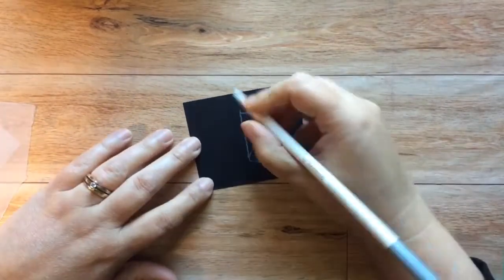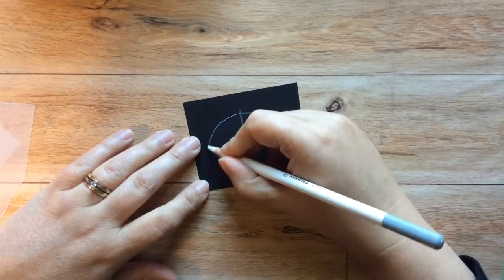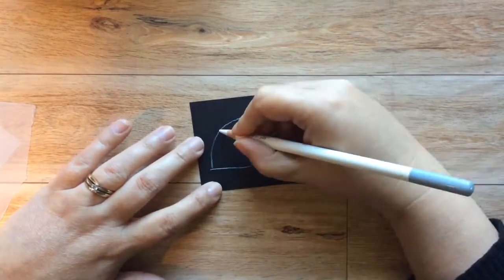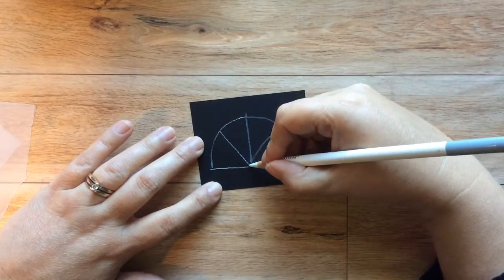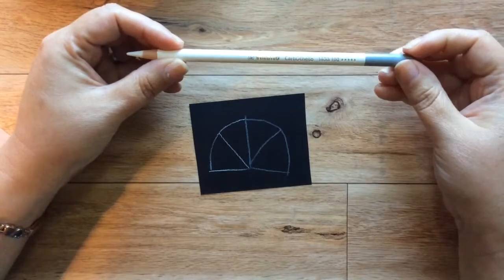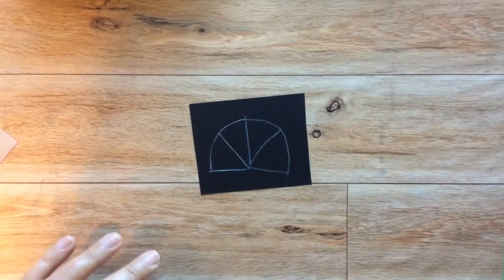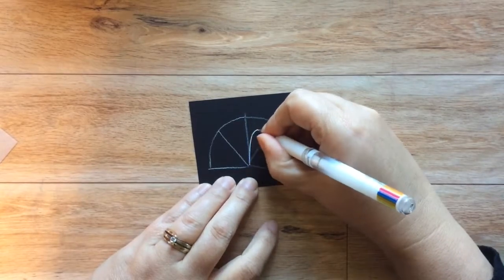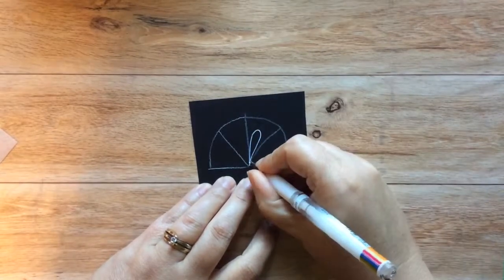And once again, if you want to see the difference, do that very lightly, straight on the paper with the chalk pencil. This is a chalk pencil. You can ink your design.